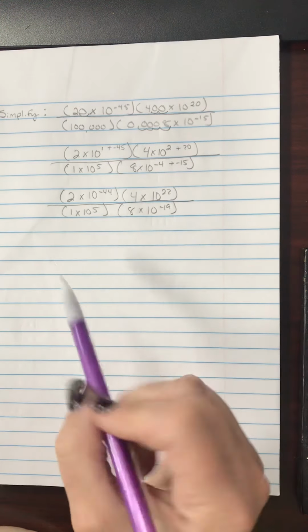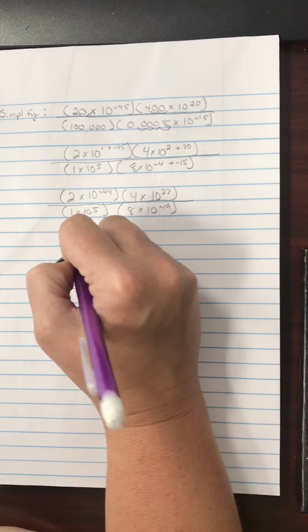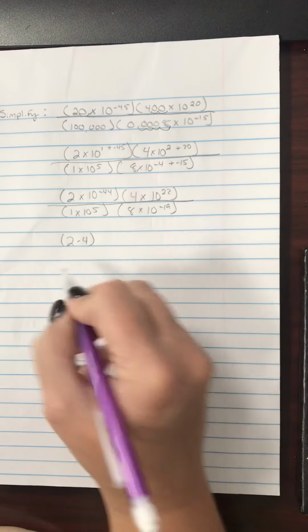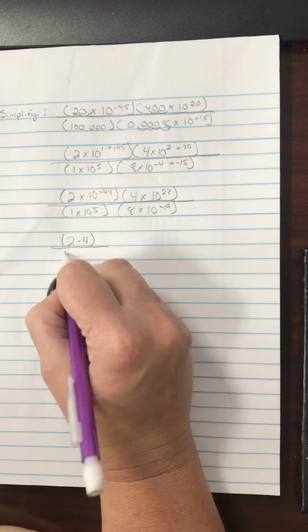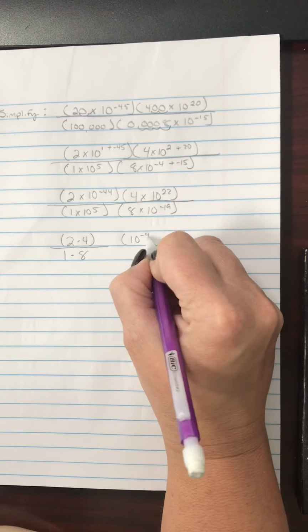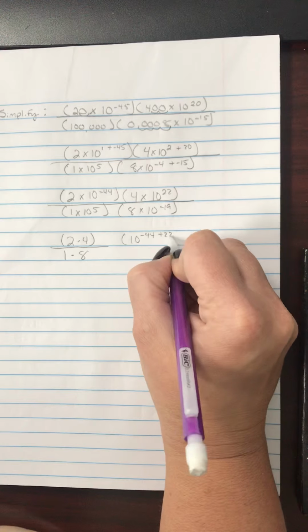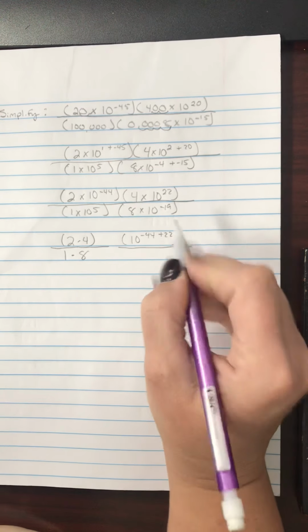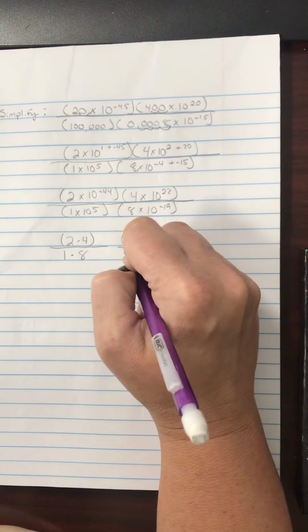Okay, then multiply your numbers up top. And we're going to add exponents up top. And we remember that whenever we multiply numbers, we add exponents.